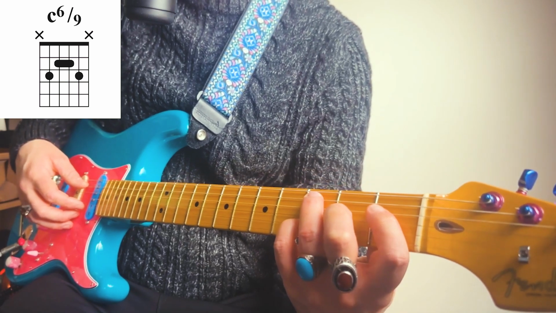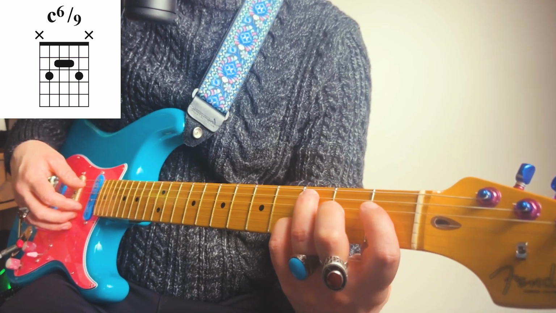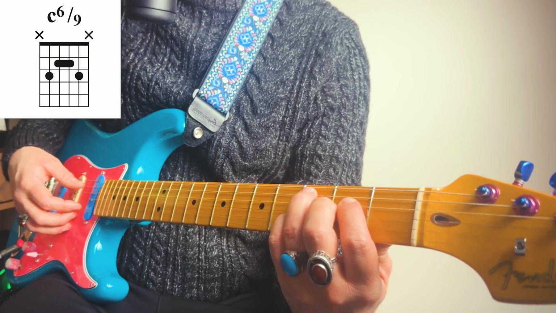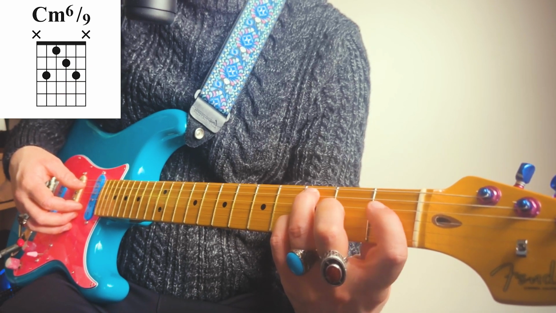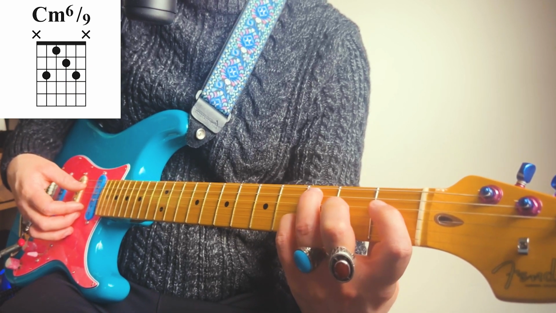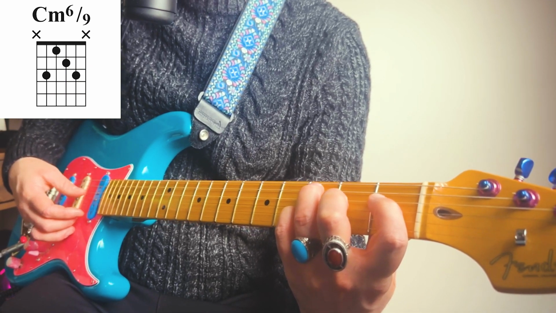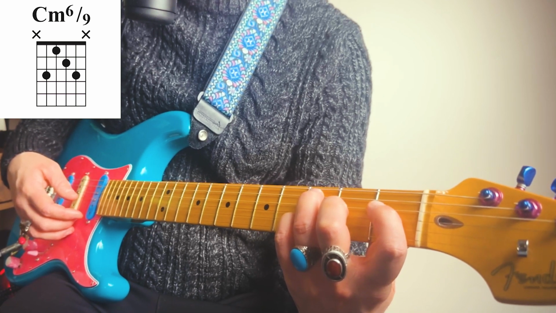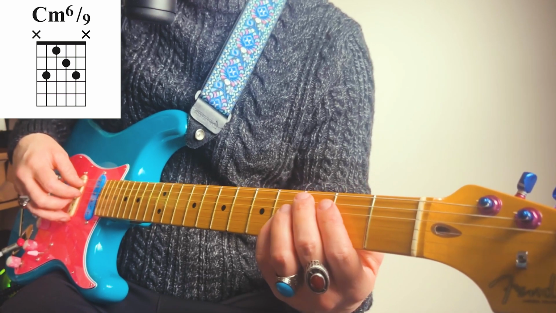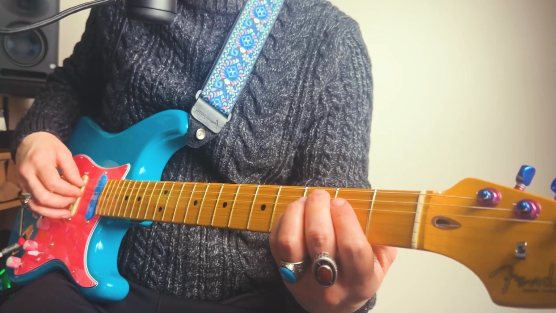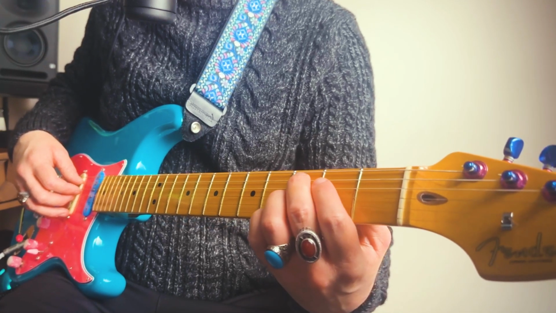Now if I drop that, let's have a look. If I drop that major 3rd down 1, it becomes a minor 3rd. Then I've got myself a minor 6/9. Also lovely.